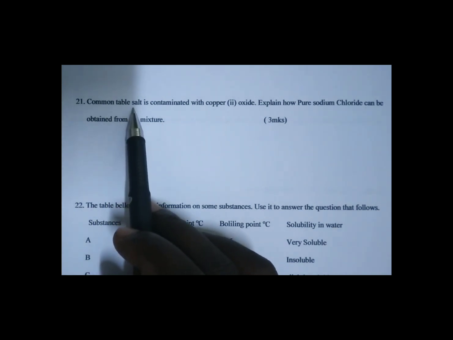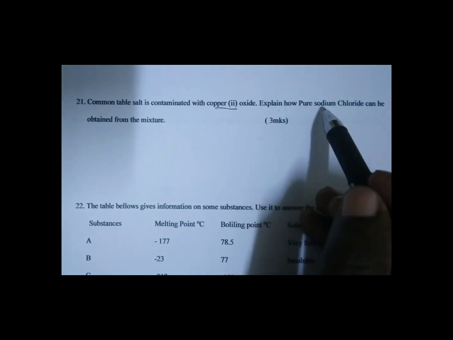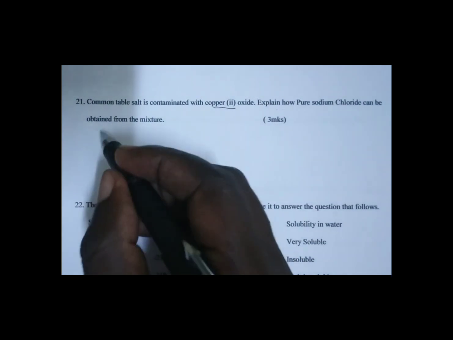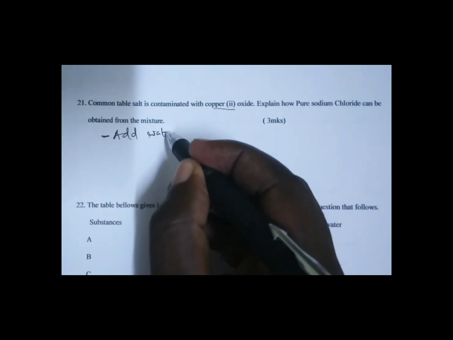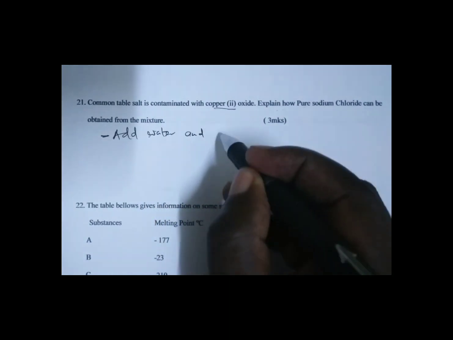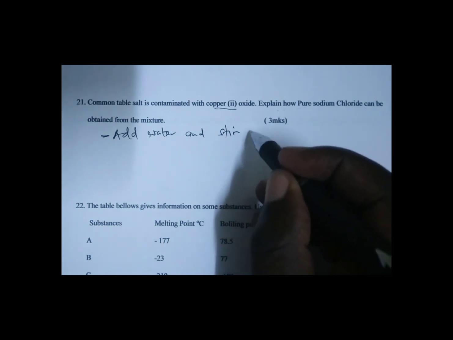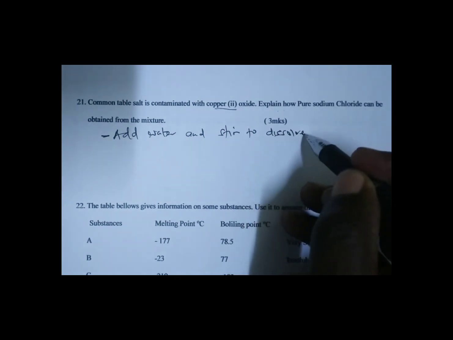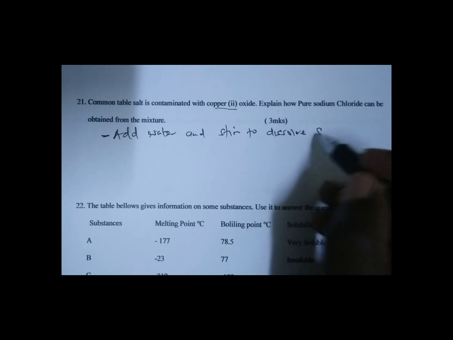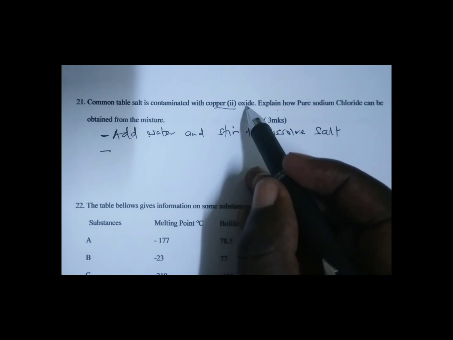We move down. Question number 21. Common table salt is contaminated with copper 2 oxide. Explain how pure sodium chloride can be obtained. 1. Add water and stir to dissolve the salt. Then number 2, remember copper 2 oxide is insoluble in water.